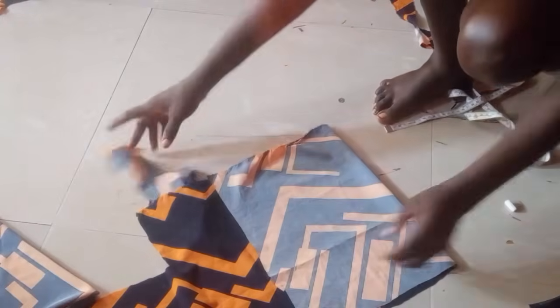Sewing part. So before we sew the front, let's cut. You know the cloth has no lining, and you can decide to use bias to hem the front. But for me, I don't want to use bias. I will use the cloth to finish the neckline. So I will fold it like this.